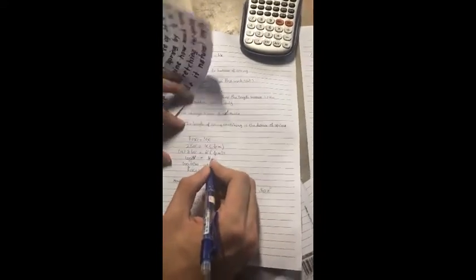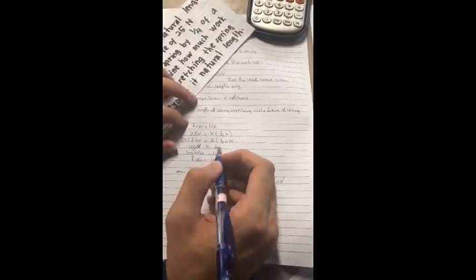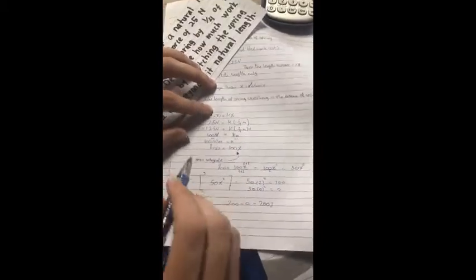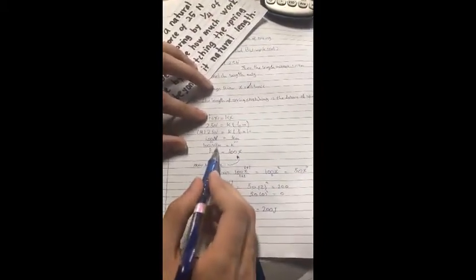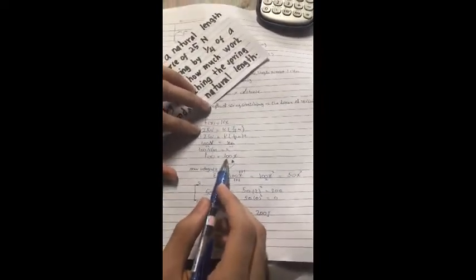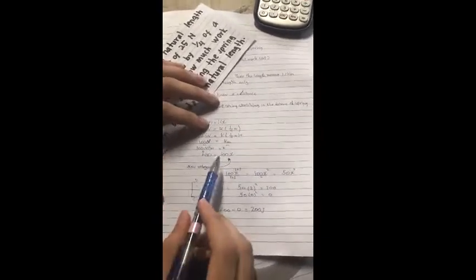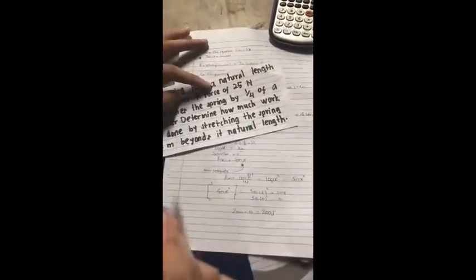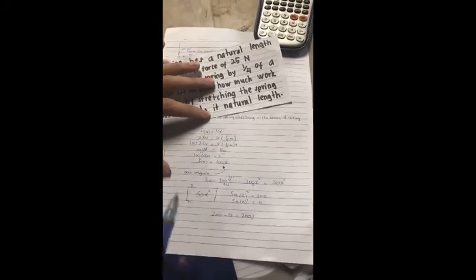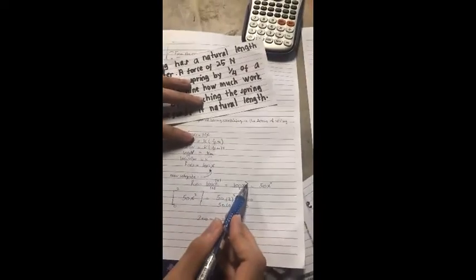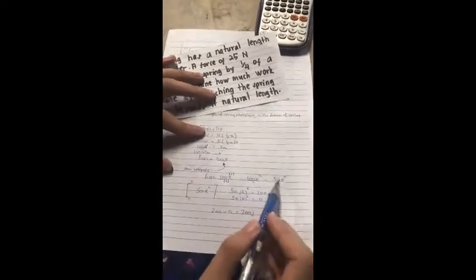Okay, we have to keep the constant alone. So we divide the meter over the constant and over the force. So it's going to be 100 Newton per meter. Now we have f of x equals 100x. Now we have to integrate it to determine how much work. From the integration, it will be 100x squared over 2, which is 50x squared.